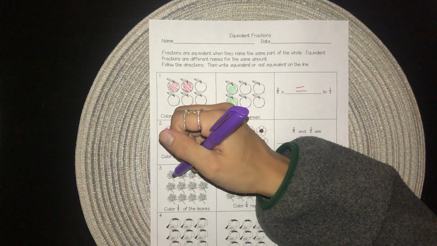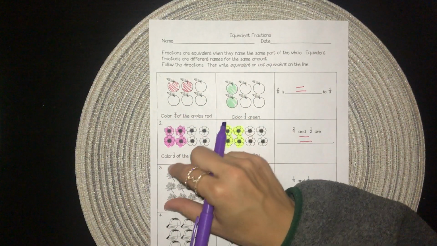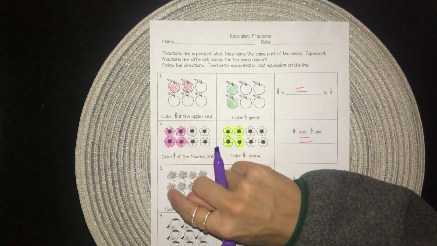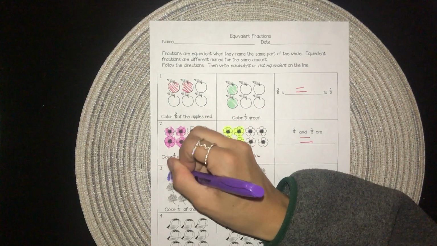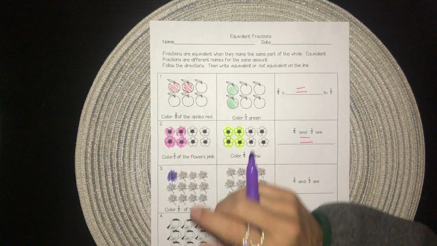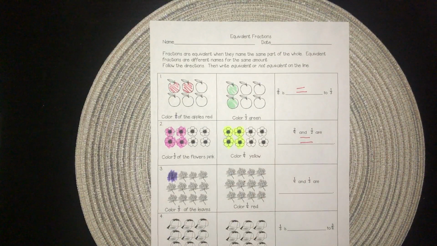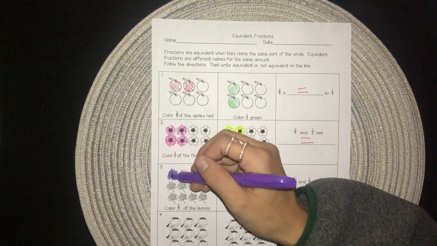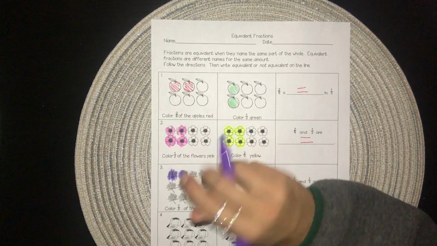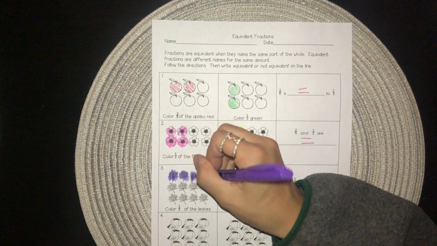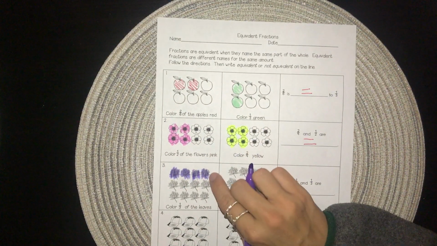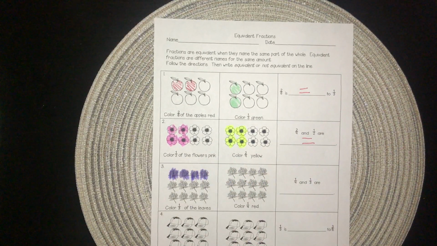Or the way you can do it is every 3 leaves, you can color in 1. So there's a few ways to do it. So for every 3 leaves, we have 1, 2, 3. We'll color in 1. Because basically we're coloring in what our numerator is out of our total denominator. So our total denominator is 3, so we're coloring in 1 of those 3, 1 of those 3, and 1 of those 3. And it's still 4. So there are 4 leaves total there.